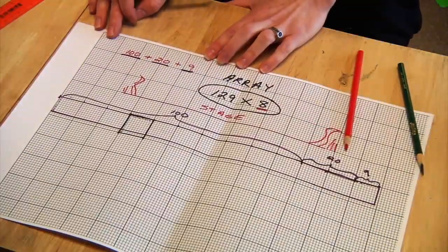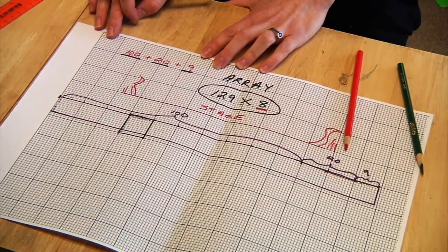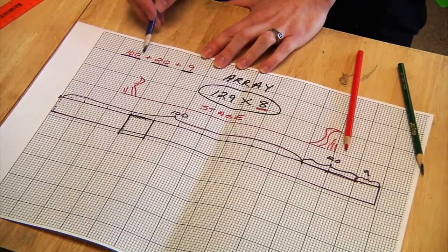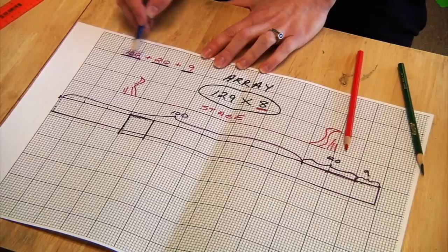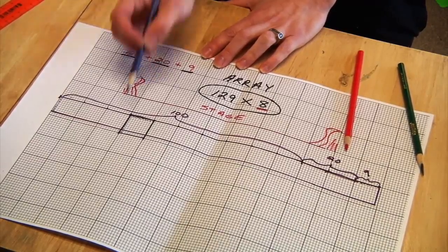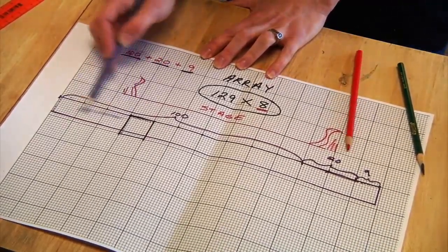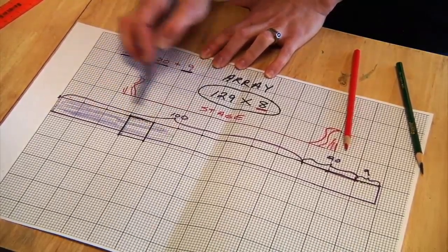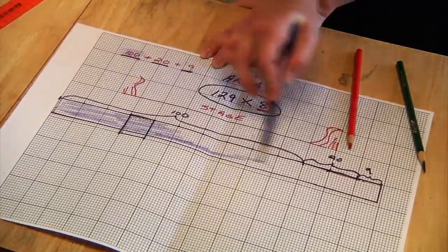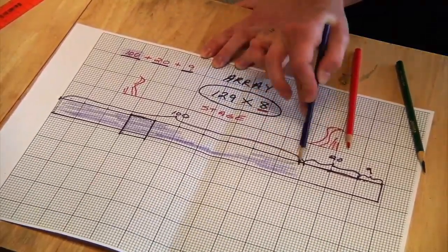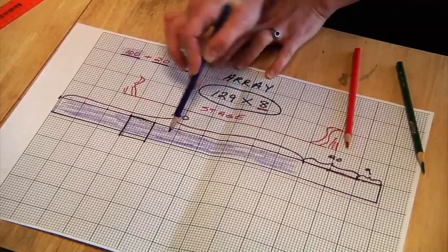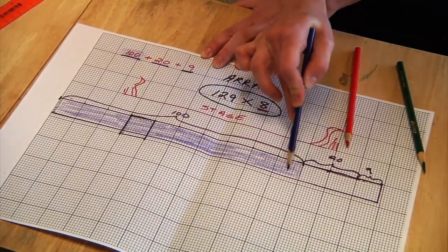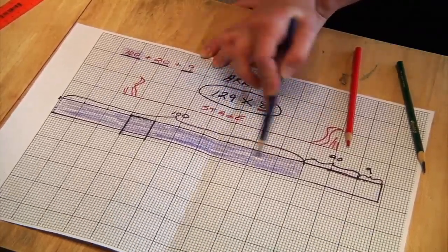Okay, so now we're going to color code to show how we broke up our array into expanded form. First, I'm going to color the 100 piece, shade it in blue. You can see it down here in the array. If I shade this portion in blue, that takes care of the largest portion of our array.